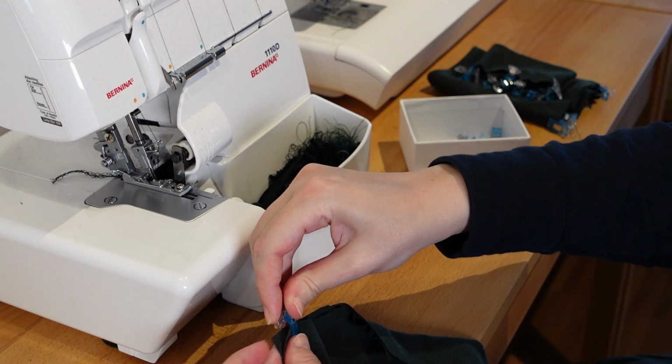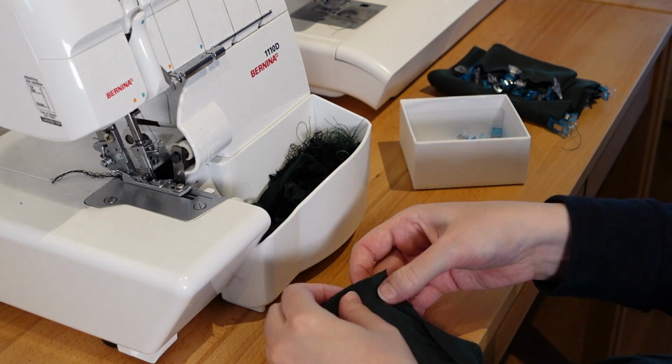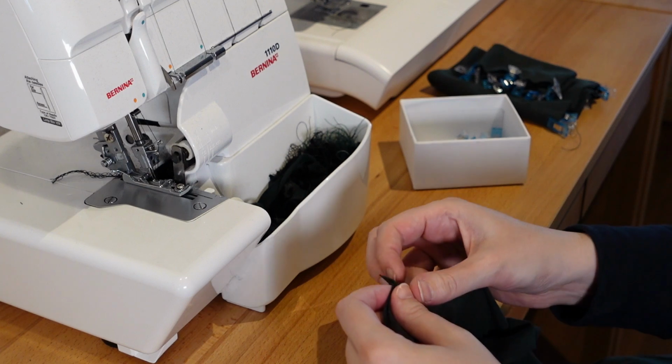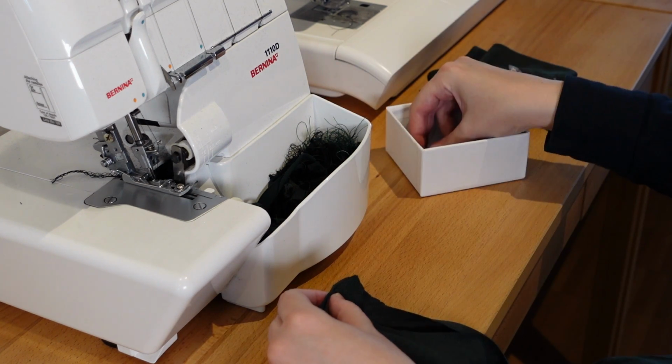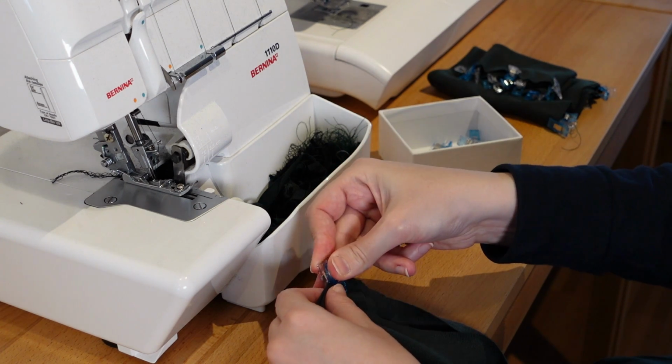Time to close the shoulder seams. I use an overlocker for assembly. If you don't have one, a zigzag stitch will do just fine.